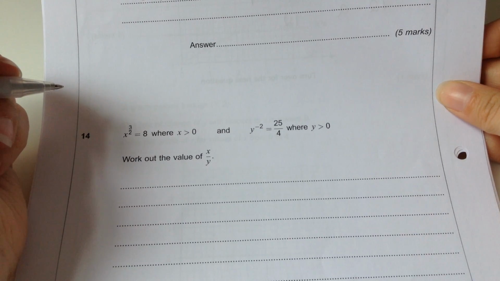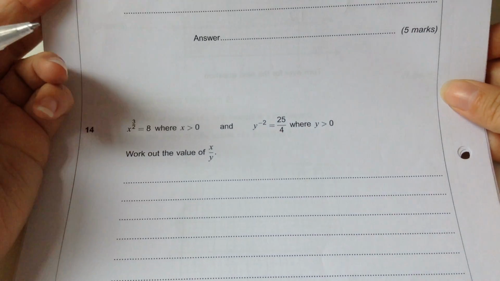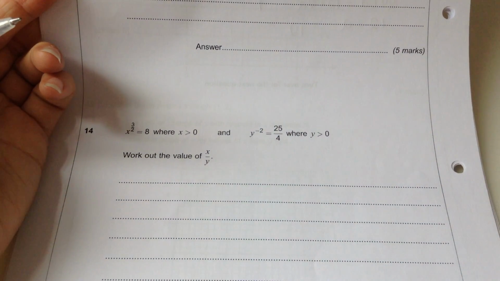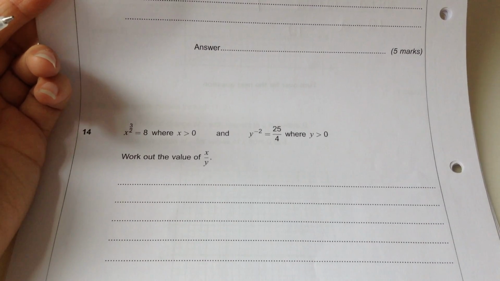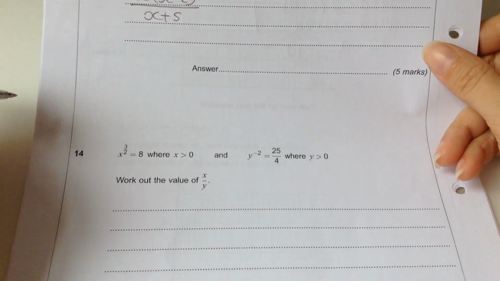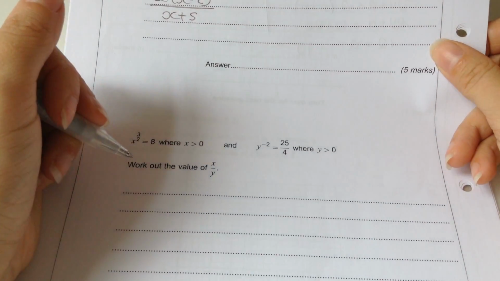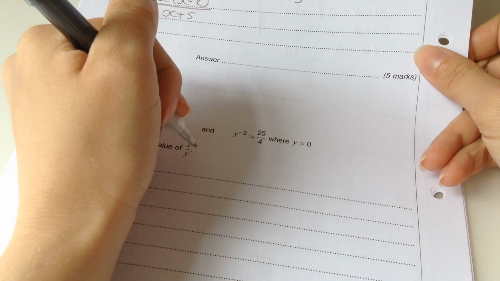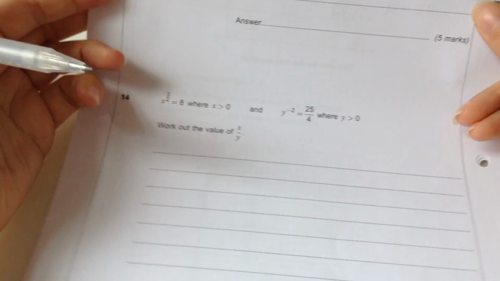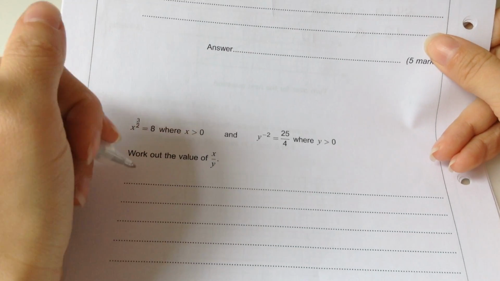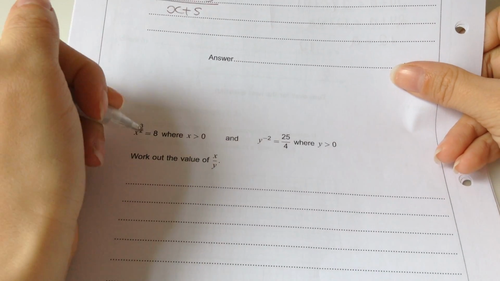X to the 3 over 2 equals 8. Y to the minus 2 is 25 over 4. What can I write x over y? Okay, so should I just... X over y is... Alright, no, let's not be too clever. Let's just do this the simple way.